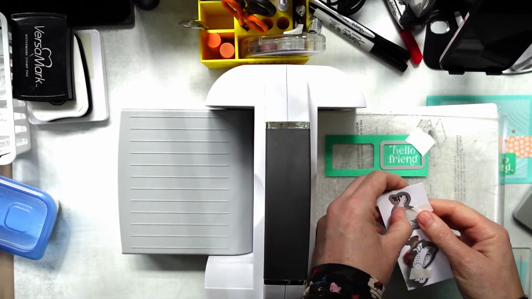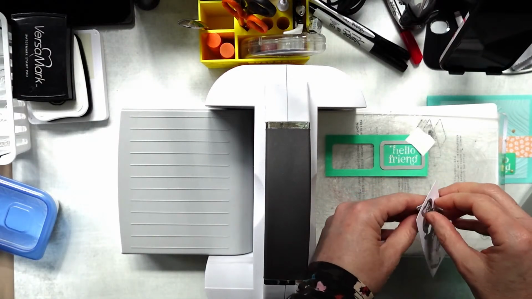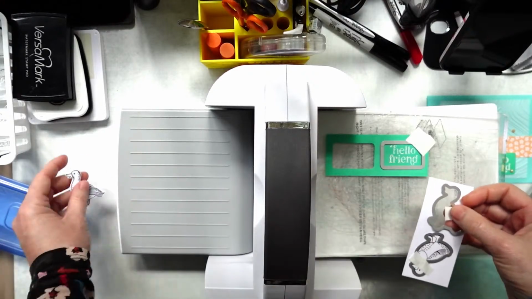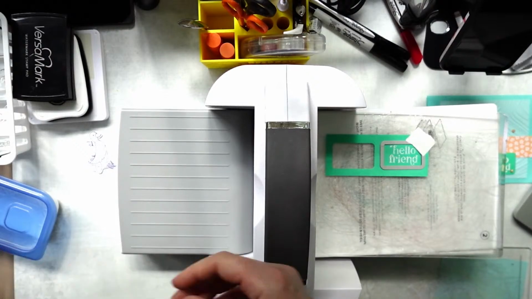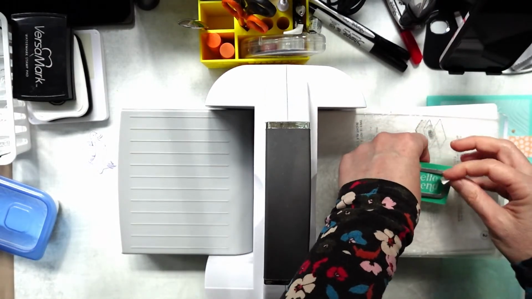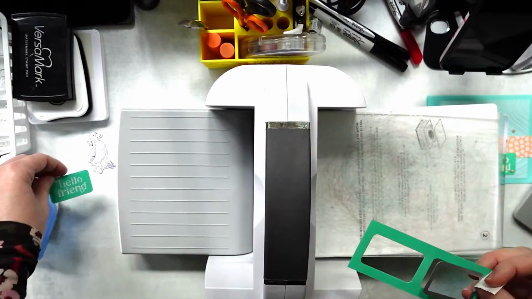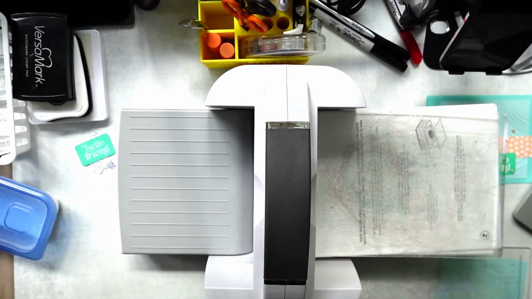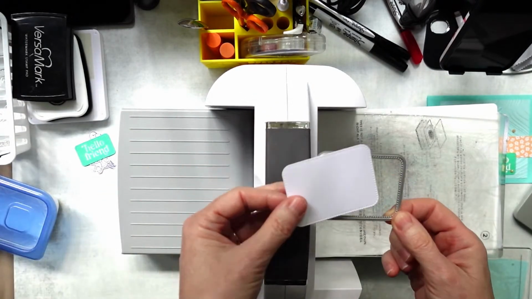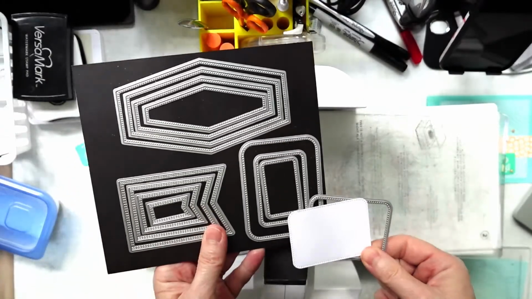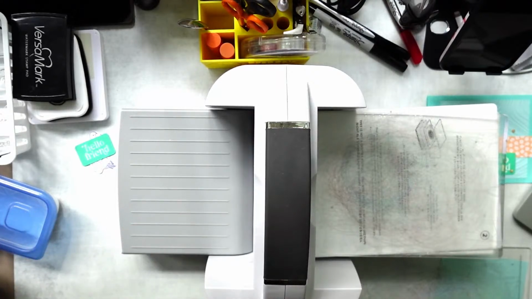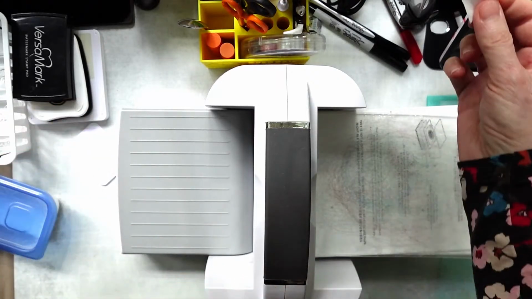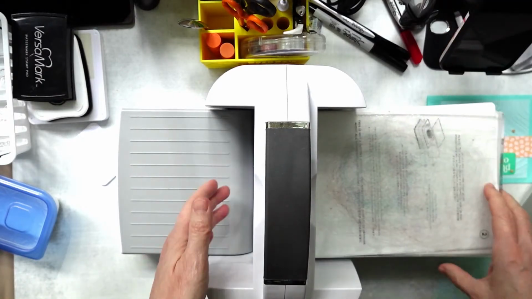So let's grab our ducks and we're going to color these afterwards. There is number 1. There is number 2. And then we'll grab this right here, and there's our label. And I actually did earlier die cut this label. This one's the second largest nested essential die label, and I just cut a basic white one so that we would have something for our ducks to go on.